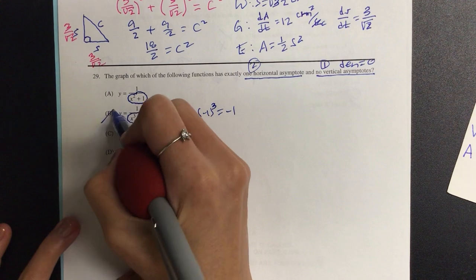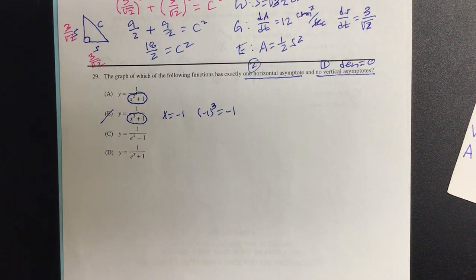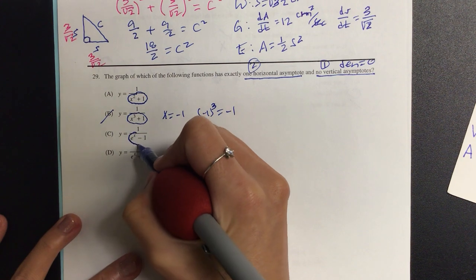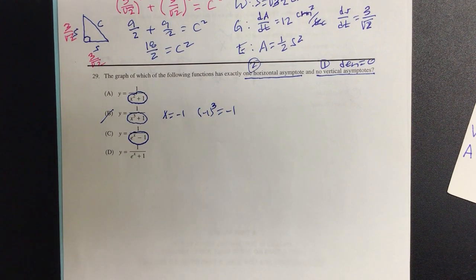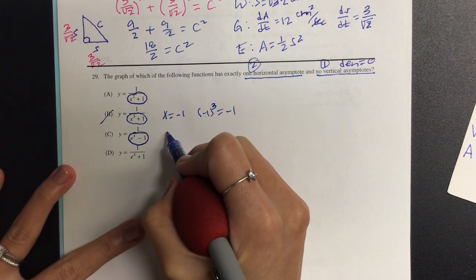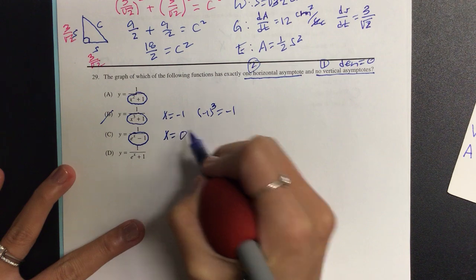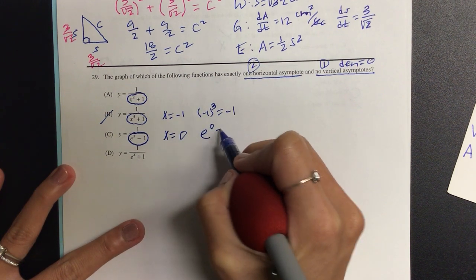So we know b is gone. We do not want a vertical asymptote. And then for c, again, let's analyze the bottom. Can I somehow make e to the power of something equal 1? Yeah, probably. When x equals what? 0. Because e to the power of 0 is equal to 1.